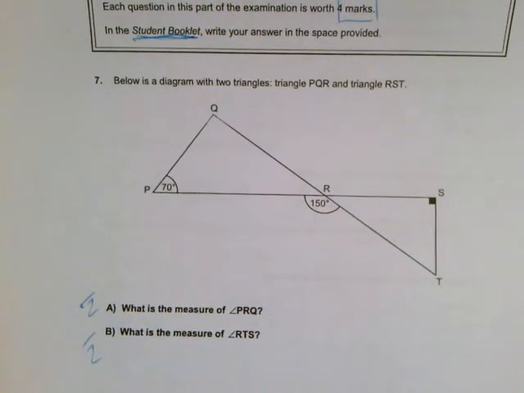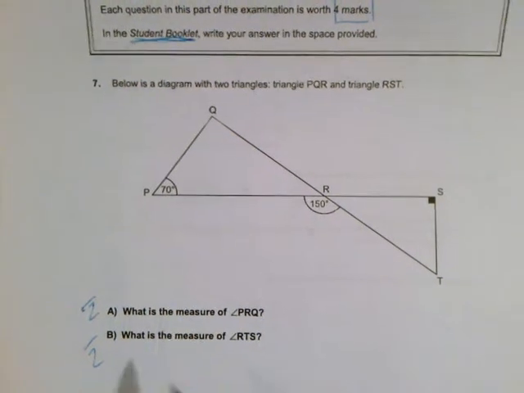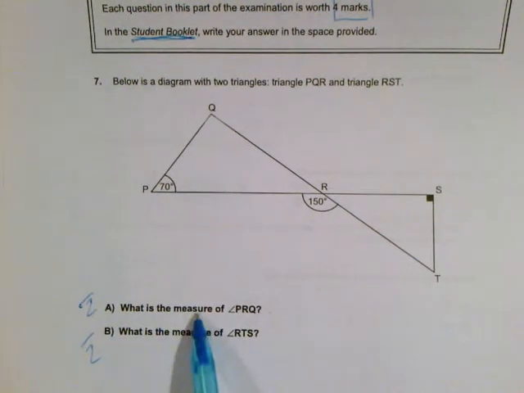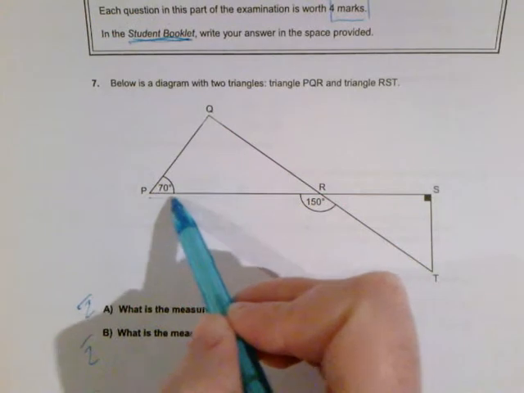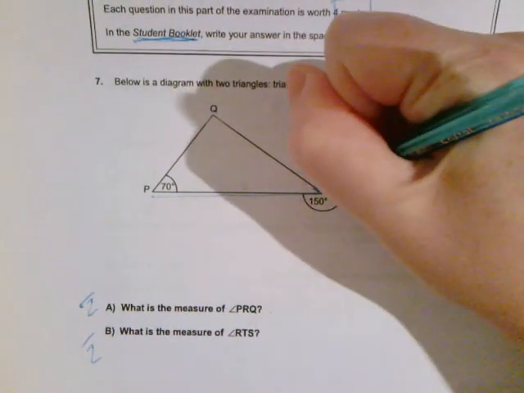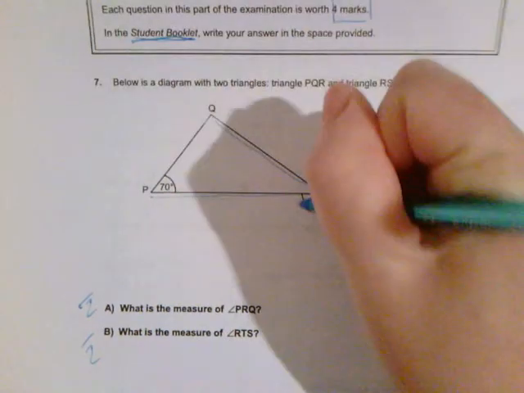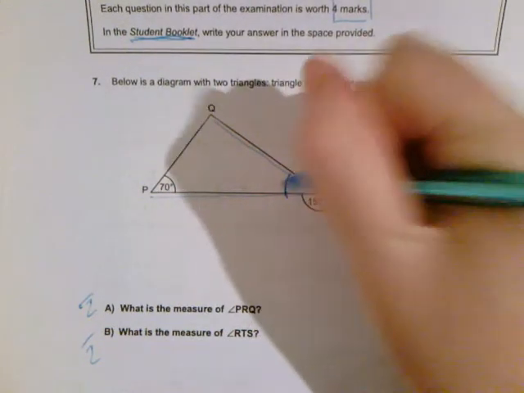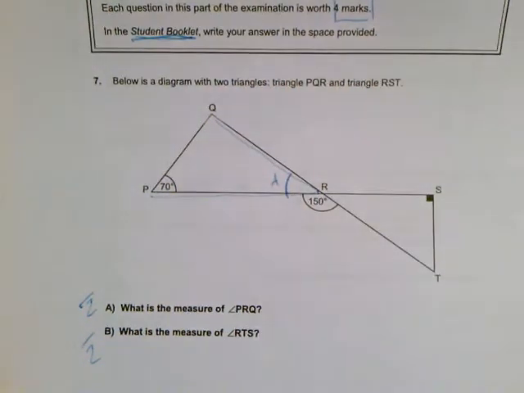Okay, so what we can do here is, first of all, we're trying to find for this one, what is the measure of angle PRQ? When you're trying to figure out what angle that's talking about, you go from those points, P to R to Q. It's talking about the angle in between those. So that means this angle here. This is what we're looking for, question A.